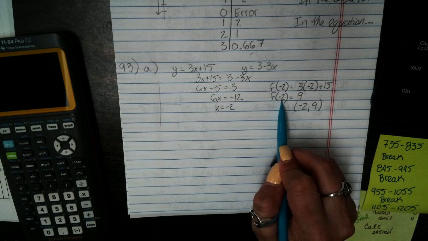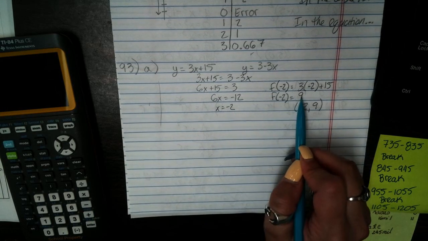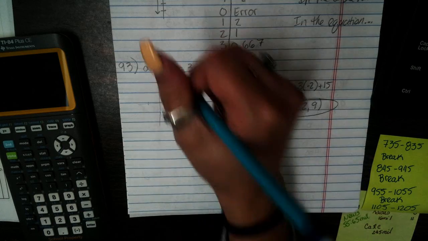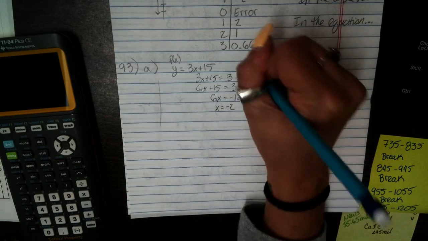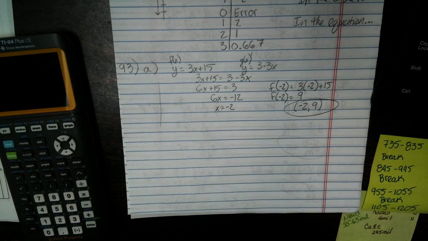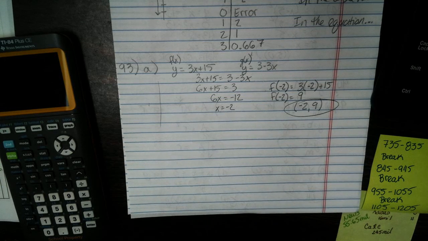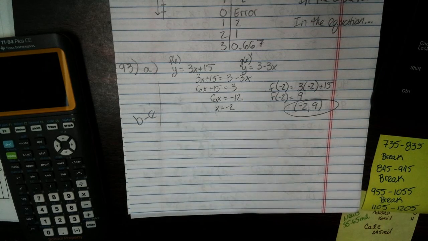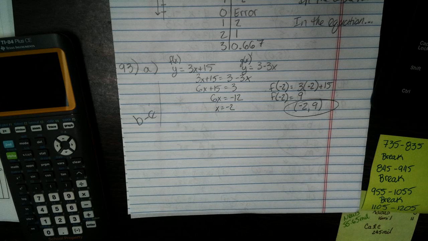My input of -2 that I solved for found me an output, or a y coordinate, of 9. Remember, y equals is the same thing as f of x, g of x, h of x. They're all the same thing, so you can use them interchangeably. That is also what B through E was going over, all of that step by step, but we can just roll with that.